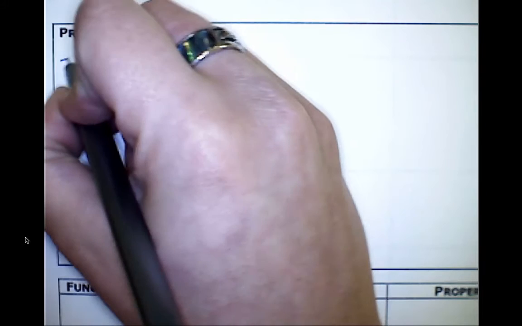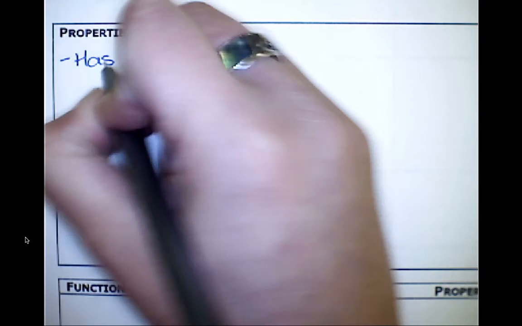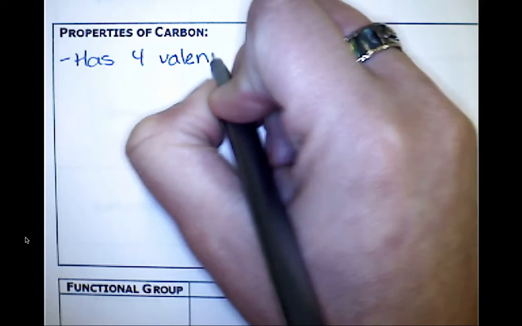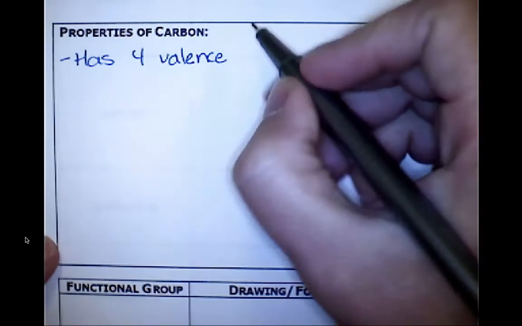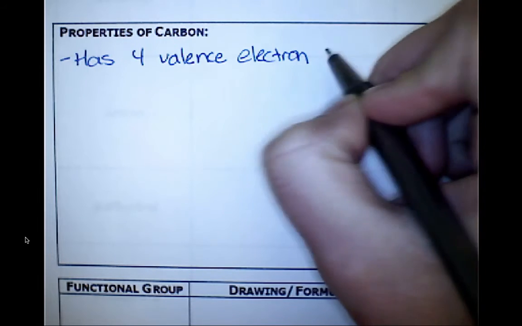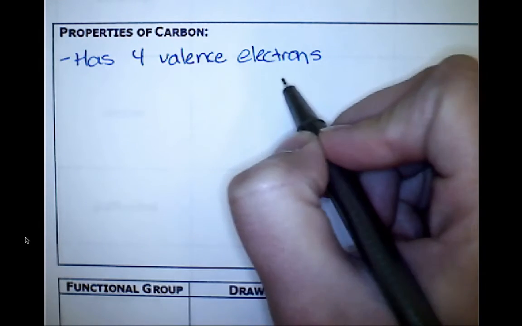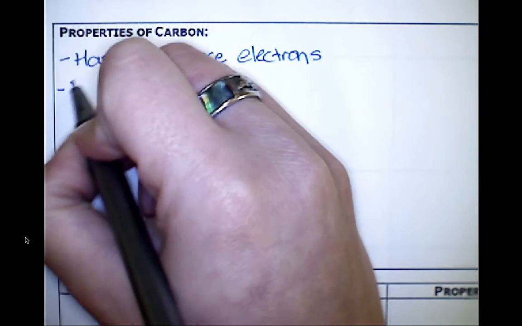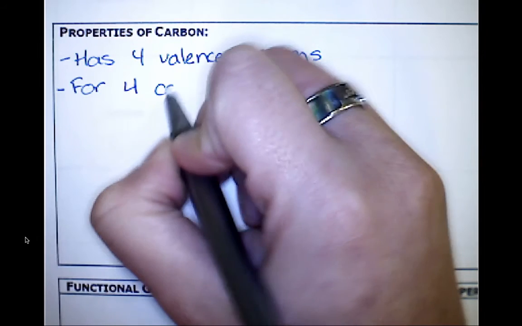Okay, so in this video, we're going to be talking about carbon and what carbon's all about. So carbon has 4 valence electrons. Remember, if a molecule has carbon in it, then it is an organic molecule. Okay, so this is the basics of organic chemistry. So carbon has 4 valence electrons. So because of that, it can form 4 covalent bonds.